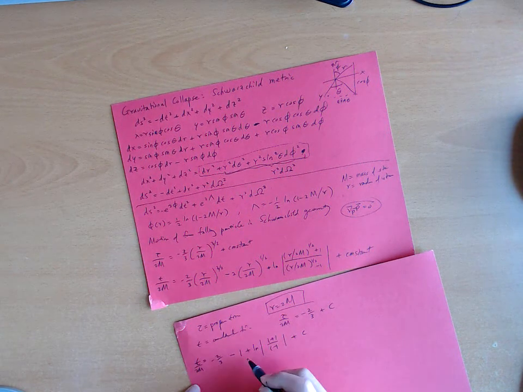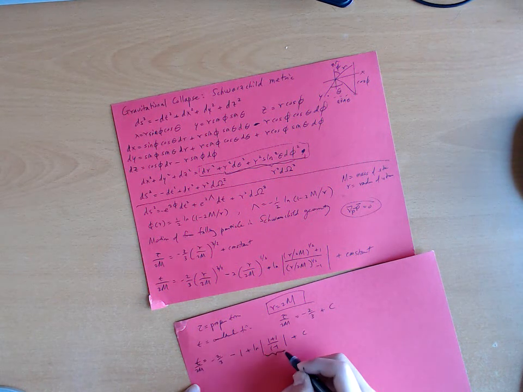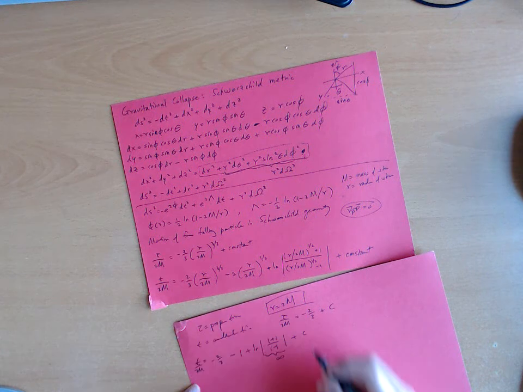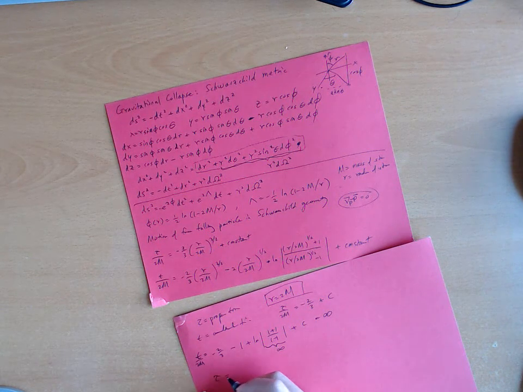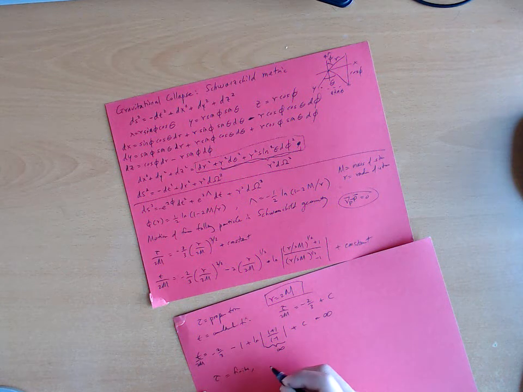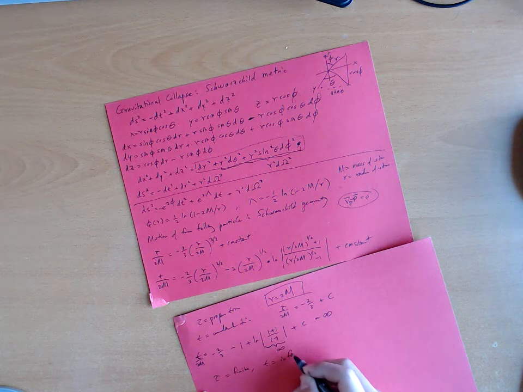Okay, so this is finite, but here this is infinity. So tau equals finite and t equals infinite.